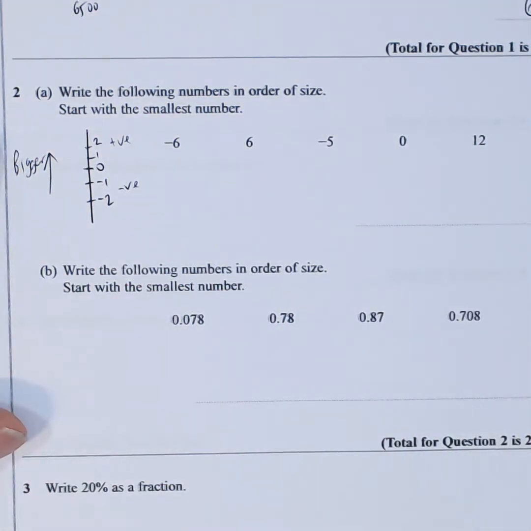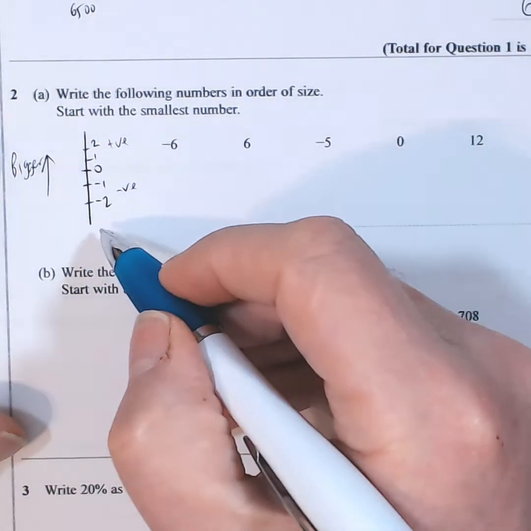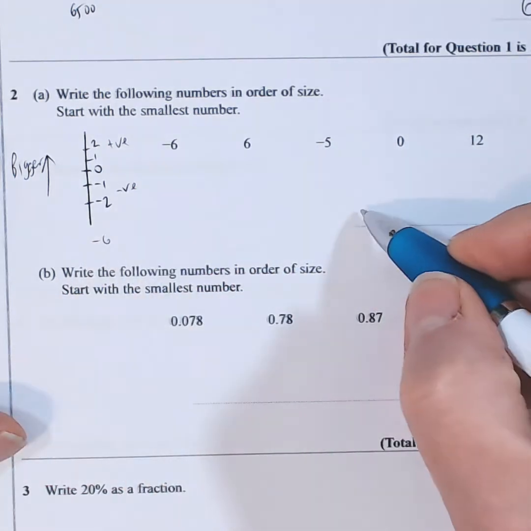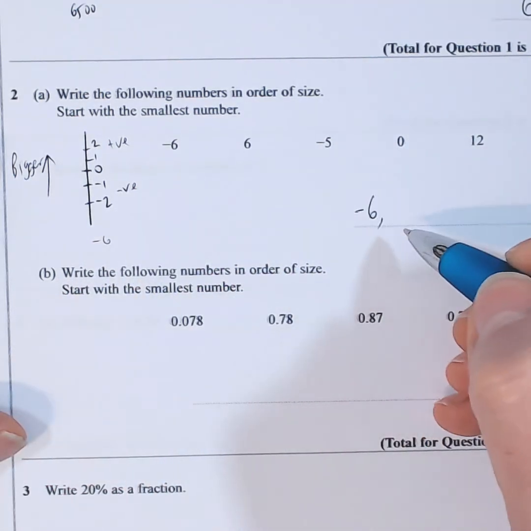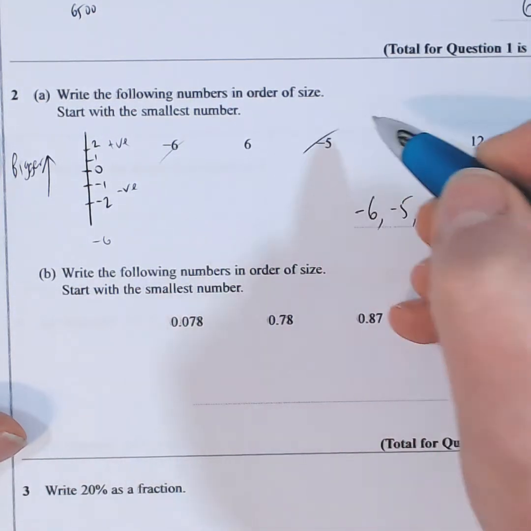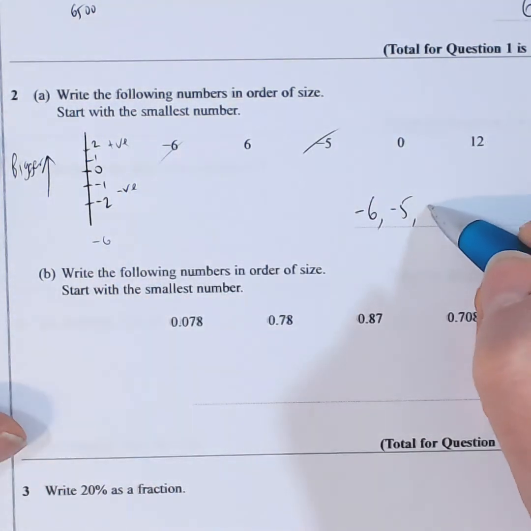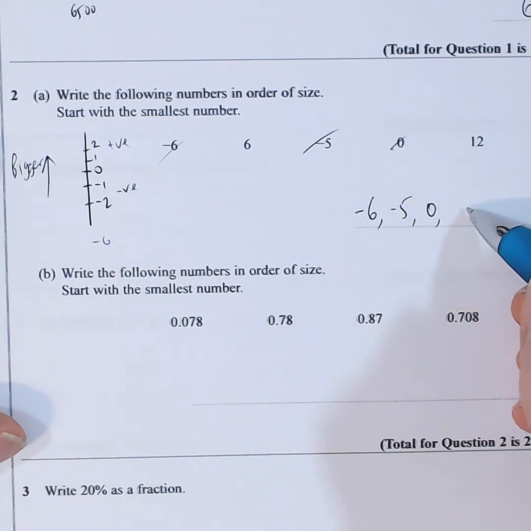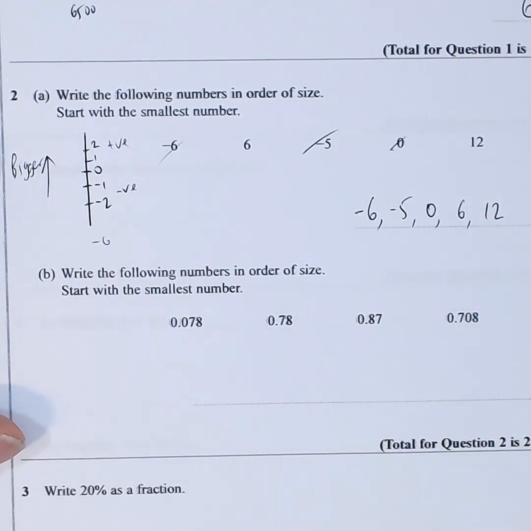So it says start with the smallest number. Well, -6 would be down here, so we start with the smallest number, -6, and then we've got -5, and we're just working our way up the number line, so 0, 6 and 12.